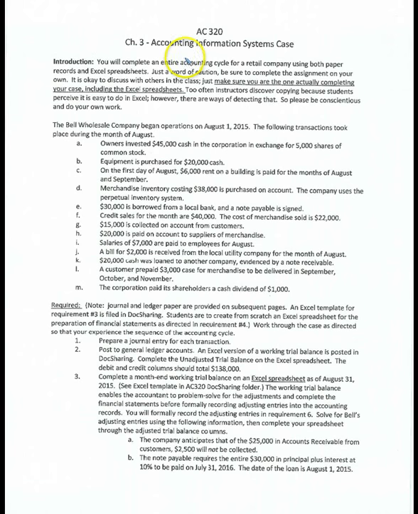Part of this case you'll complete manually, but the second half of the case you're going to complete using Excel. And it's a great little case because it's going to give you the opportunity to work through the whole accounting cycle, without hundreds of transactions. So it gives you the opportunity to see the whole accounting cycle. It's for the month of August, so we have transactions listed here.